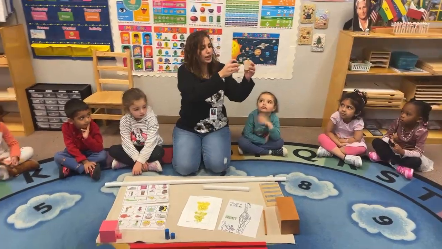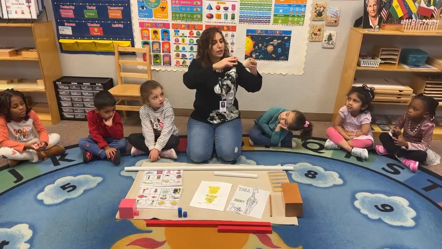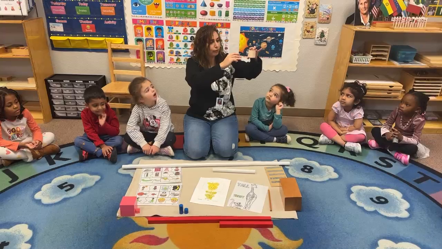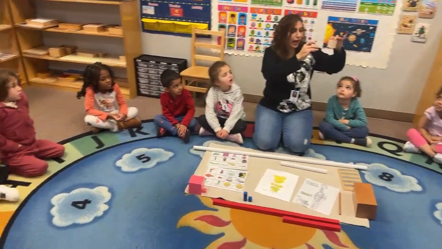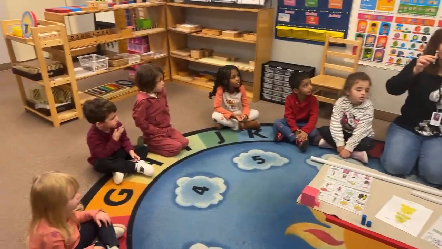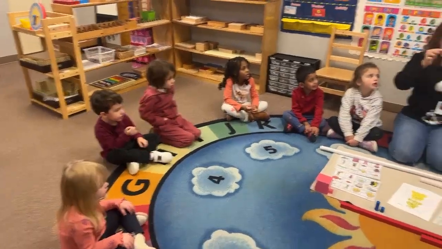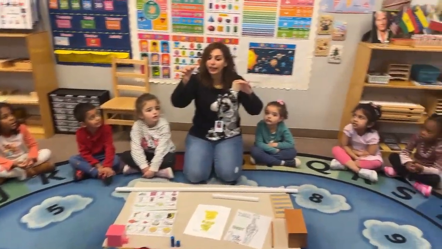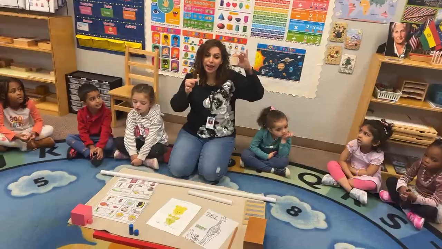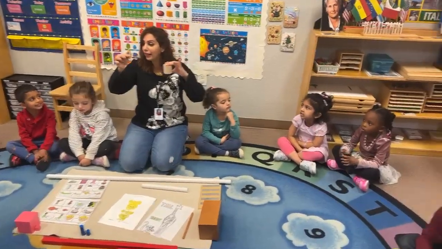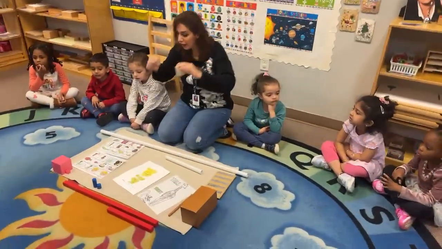Okay, what about these two knob cylinders? Look, it's the same height, but what is the difference between them? Thick and thin. Good job.